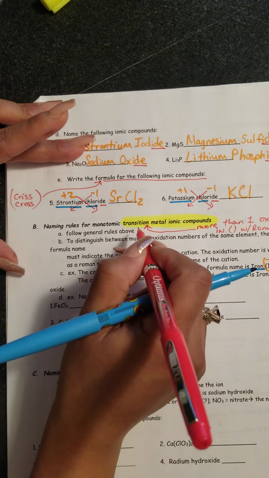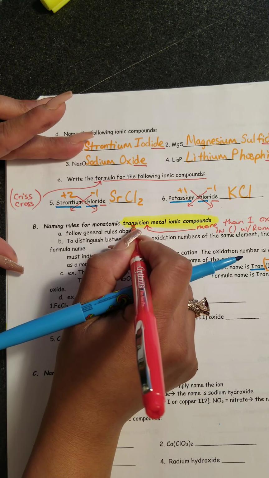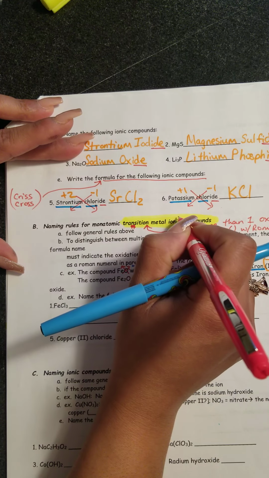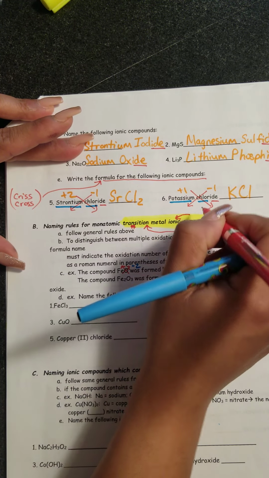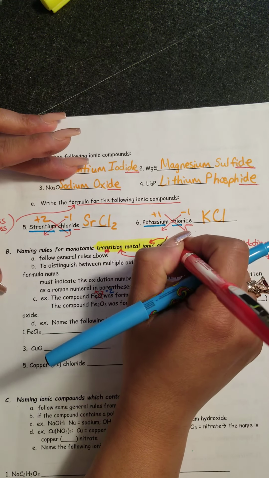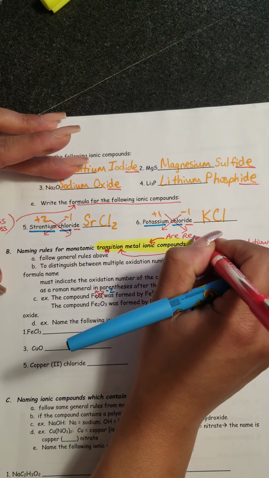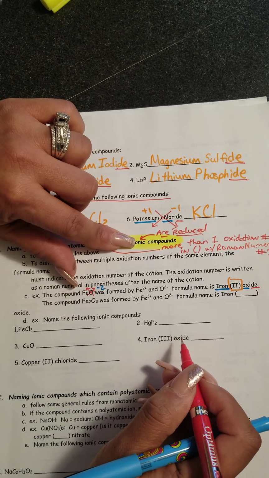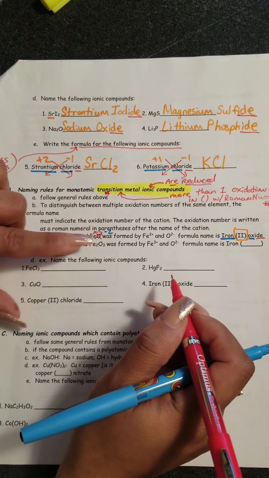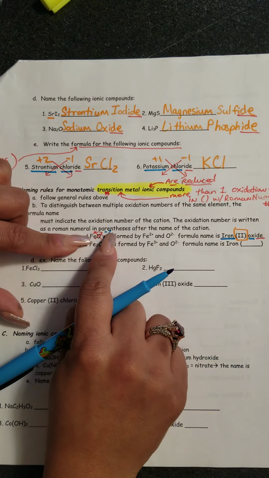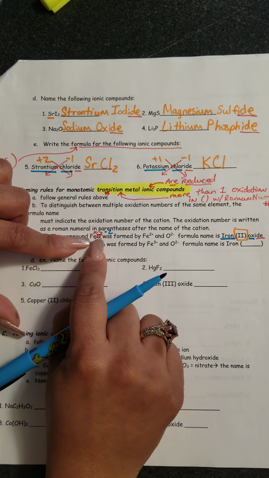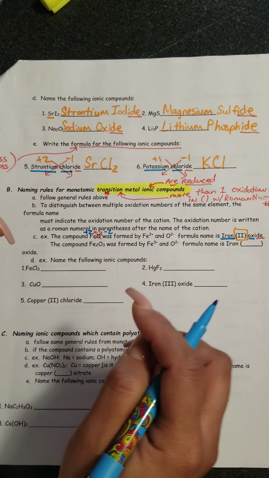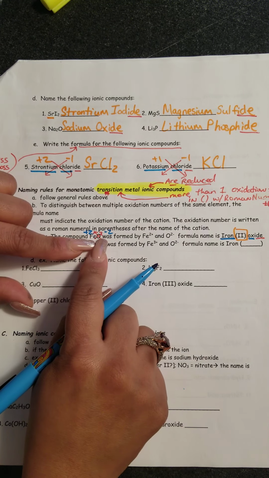So I'm going to go over here. This word right here. Ionic compounds are reduced. So don't forget that. Because ionic compounds are reduced, in this case, if this is a 2, that's a -2, and look over here, it's a 1 and a 1, then this must be a +2 that got reduced to a 1 and a 1.